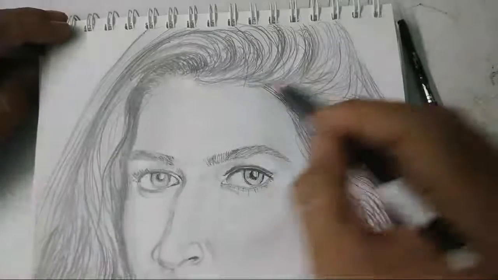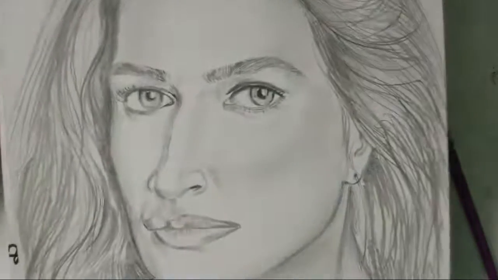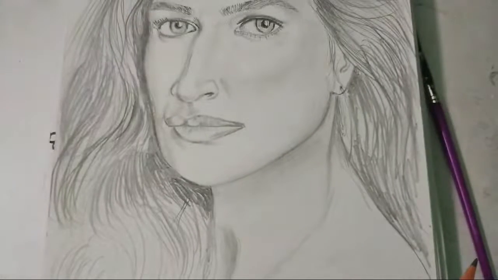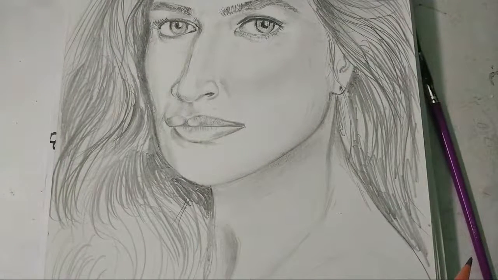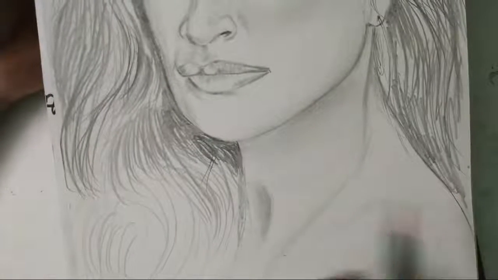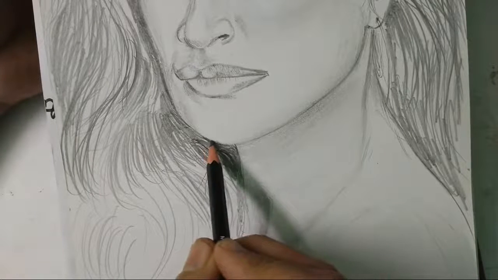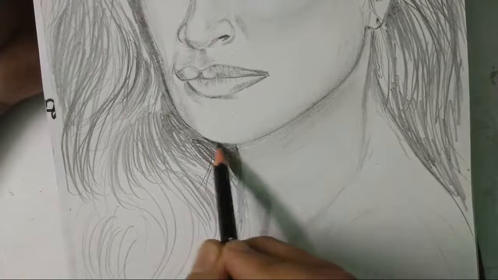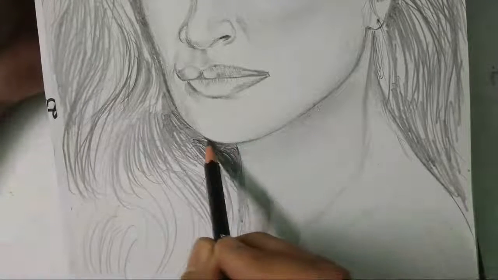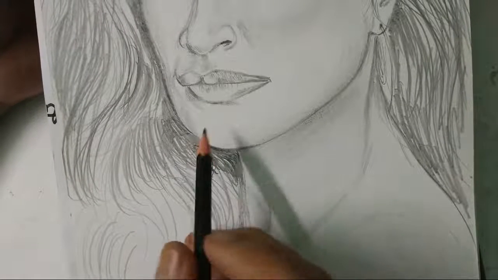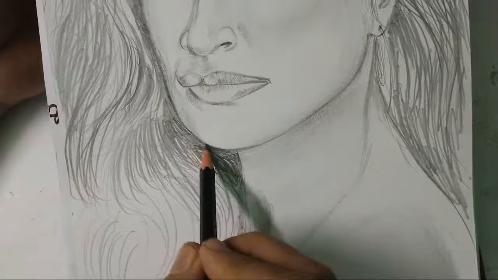And we get this outline of the face soft. Now this area of the chin appears to be pointed. I have to make it round. So this is the roundness which has to be done.